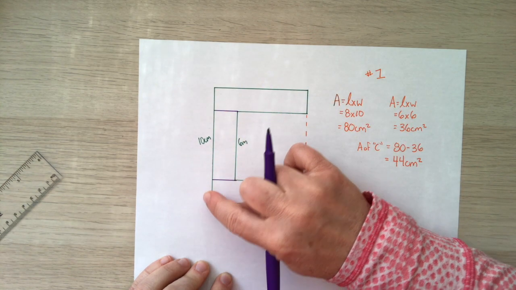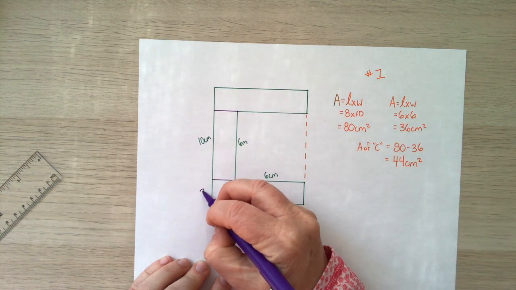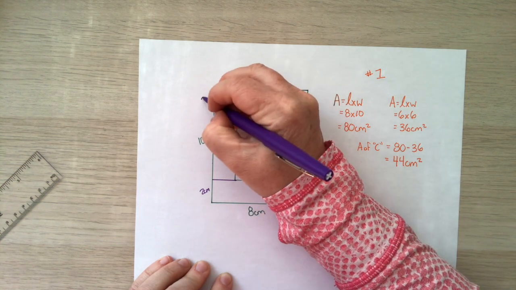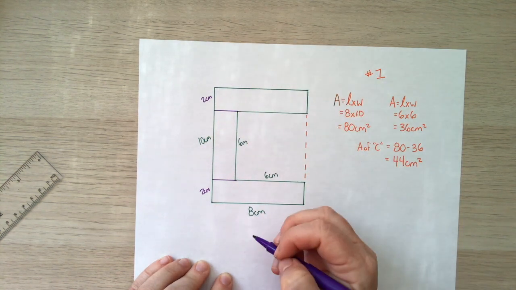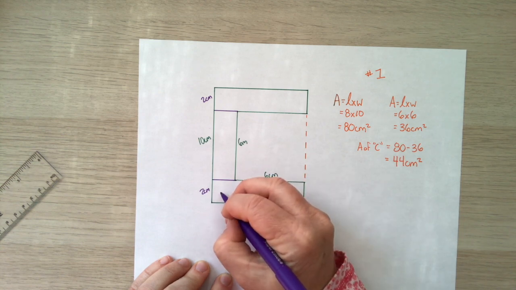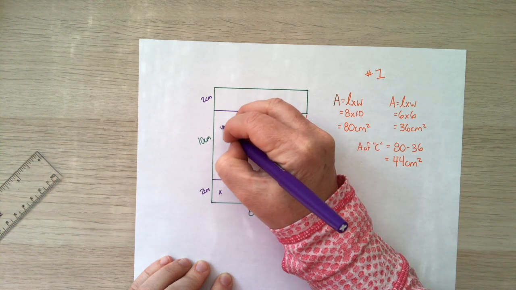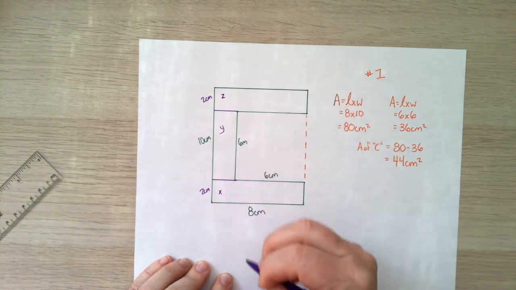That means there's 4 altogether with these 2. So this means this one is 2 centimeters, and this is 2 centimeters. So now I'm going to call this rectangle X. This is rectangle Y. This is rectangle Z.